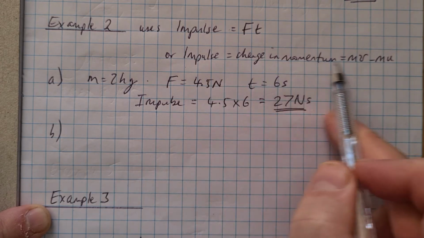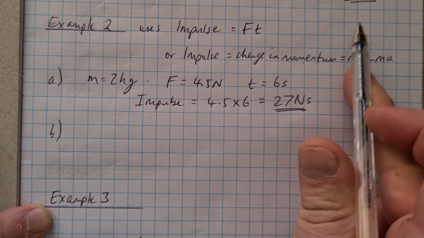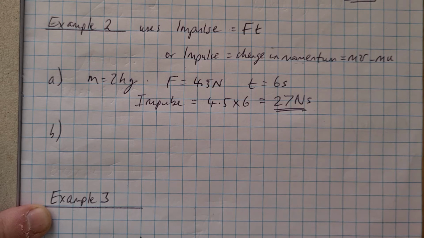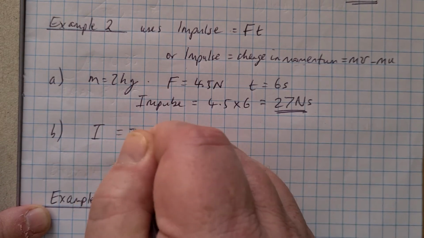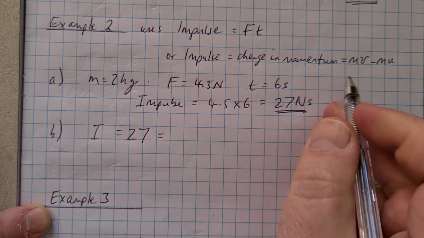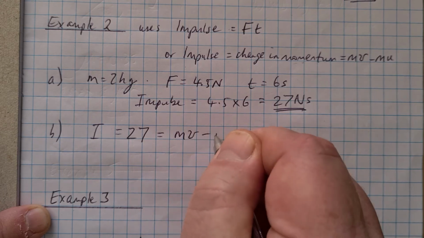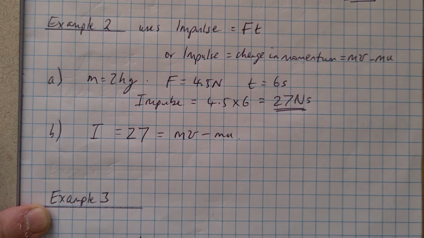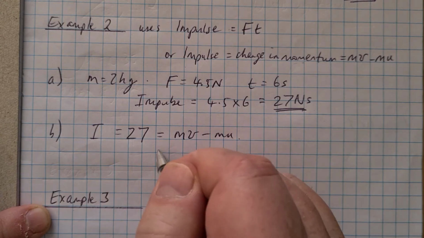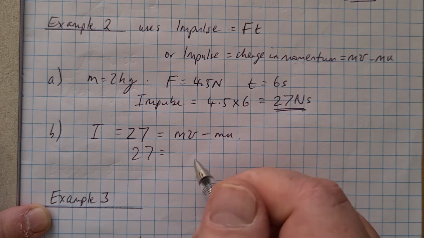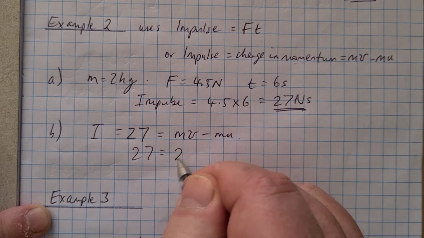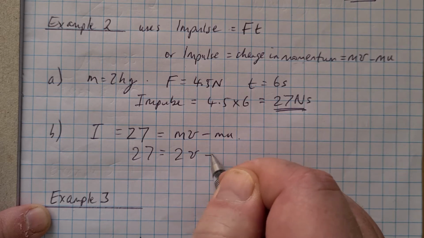Obviously impulse is the change in momentum, so it's the same units as we have for momentum. And then the final speed of the body. If the impulse we now know is 27, then that is also the change in momentum. So the final momentum is what we're looking for: our mass 2 times v, minus the initial momentum.